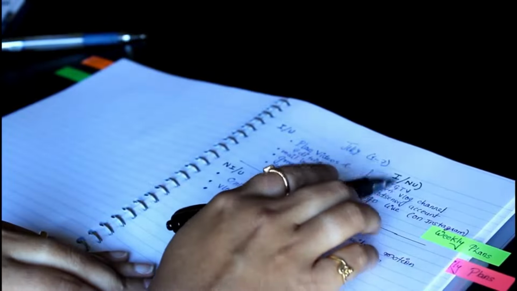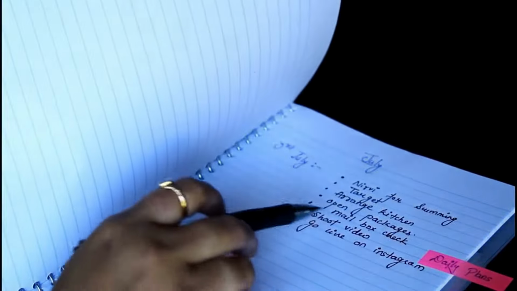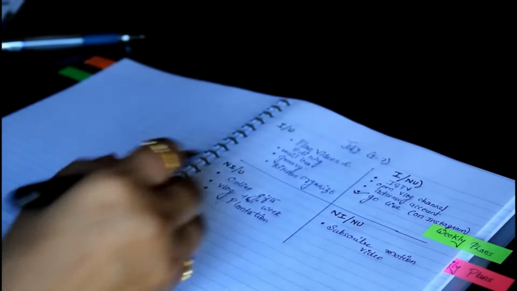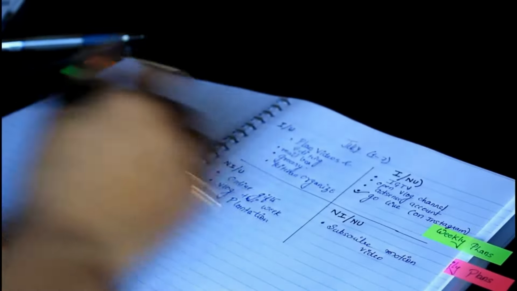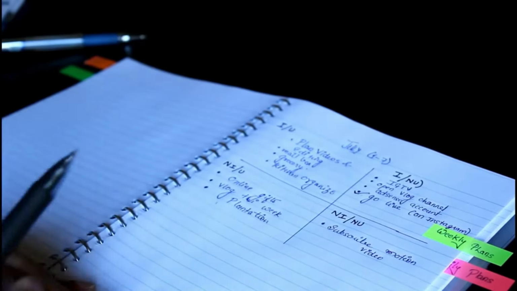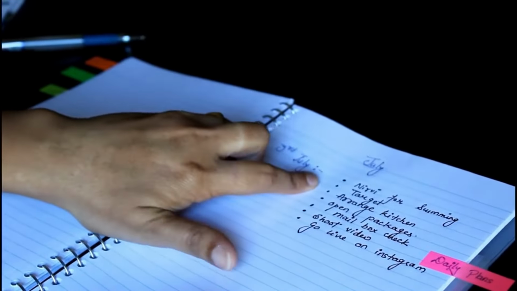Just in case you are not able to fulfill a few tasks in a particular day or a week, you can carry them into the next week. It should be very easy for you to plan. It should not be hectic, otherwise you will definitely stop planning. So make sure that you are planning very carefully and mindfully.